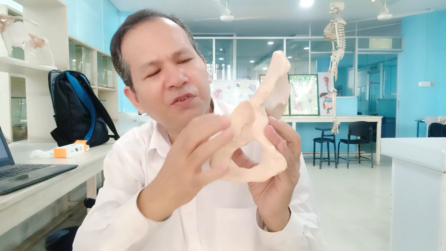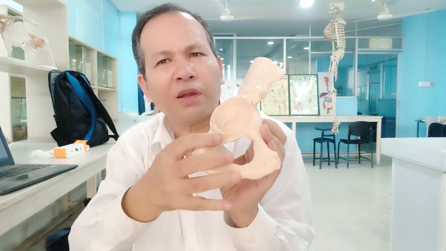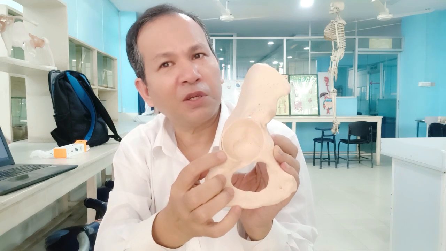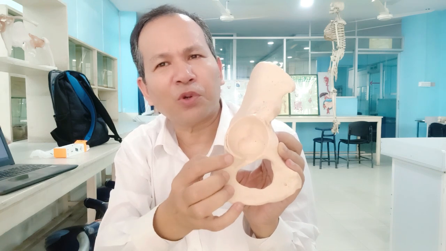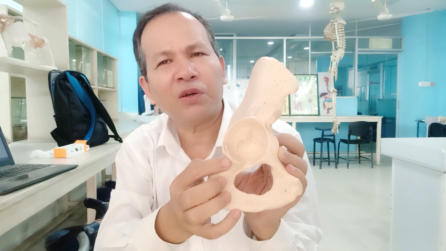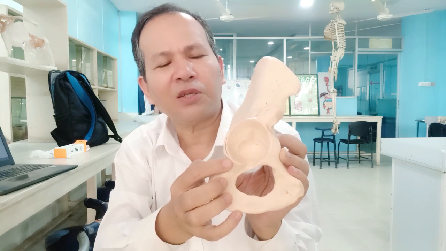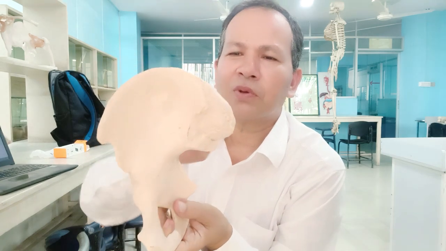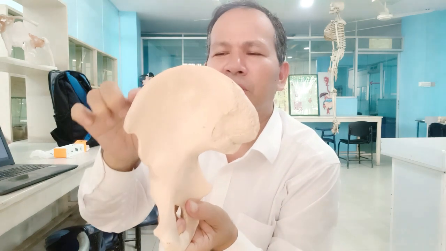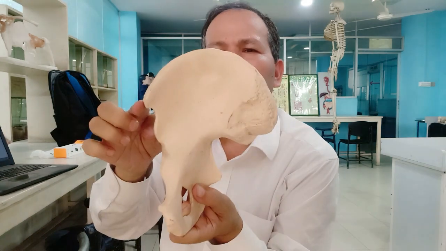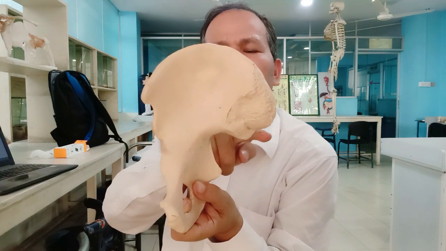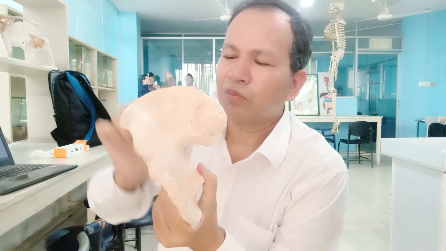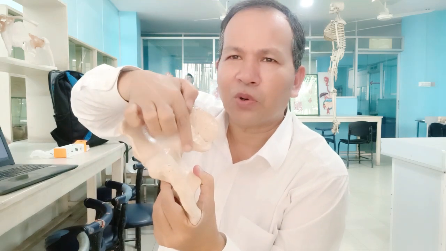The three parts join together at a cup-shaped hollow known as the acetabulum. The acetabulum joins with the head of the femur to form the hip joint. The ilium has four borders: the upper border or superior border, the anterior border, the posterior border, and the medial border.